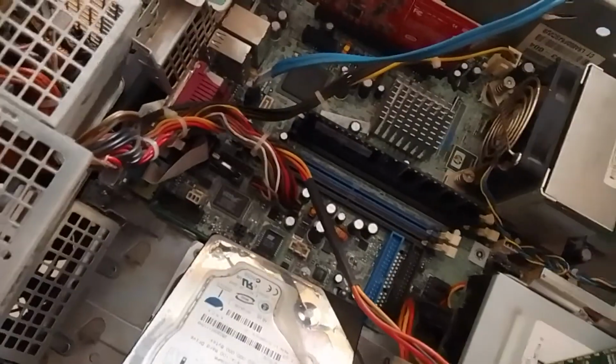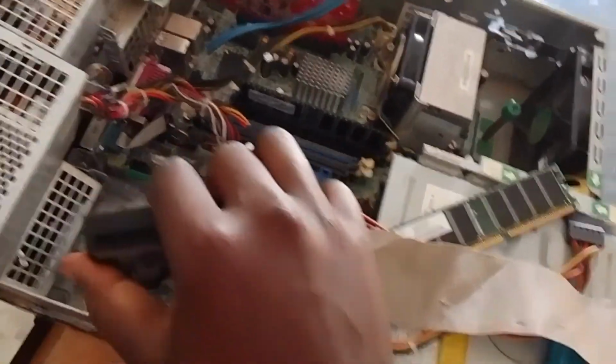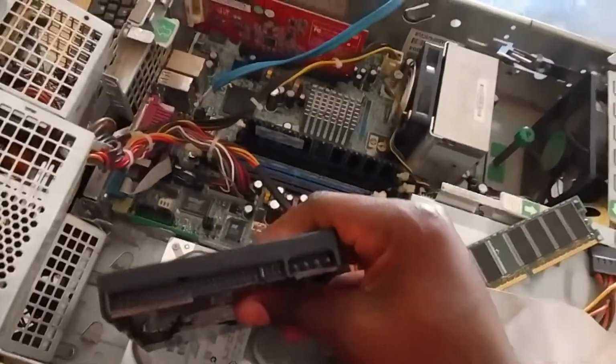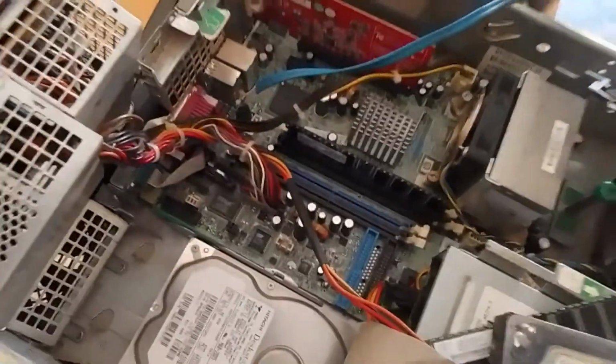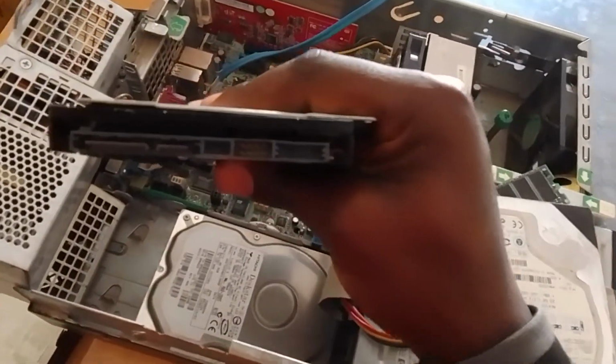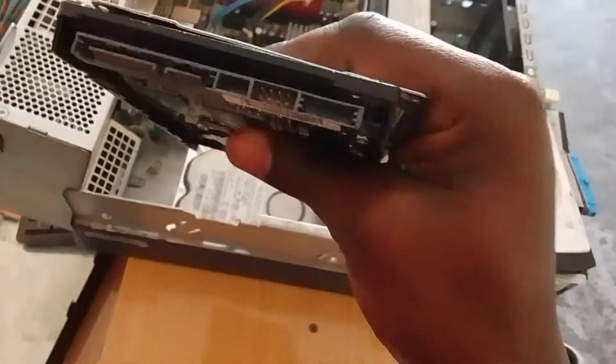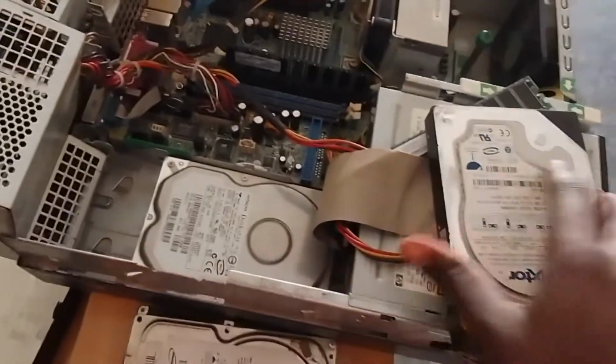IDE is an abbreviation which stands for Integrated Drive Electronics. And the SATA hard disk is an abbreviation for Serial Advanced Technology Attachment.